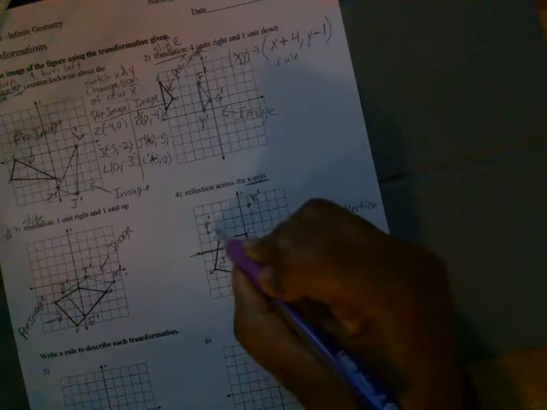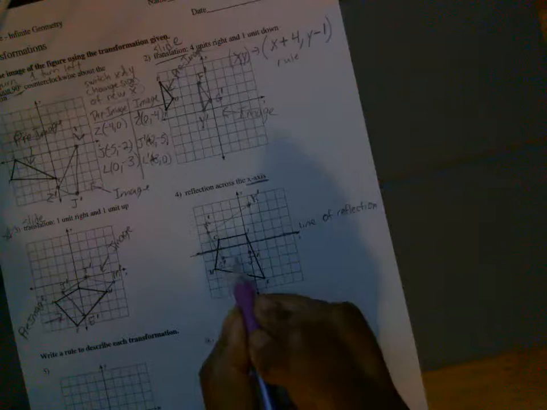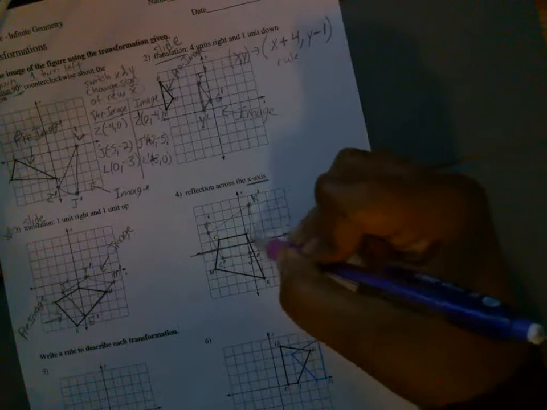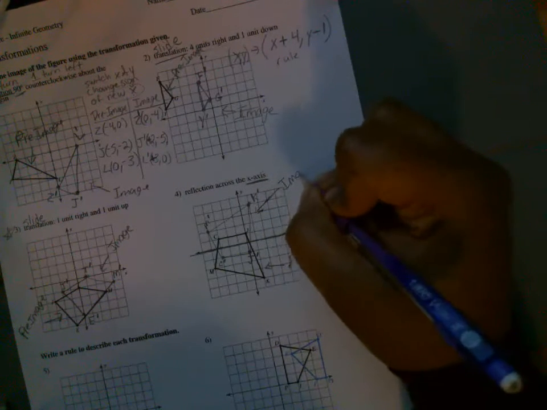Lastly, connect. And we're labeling. So here, where it started is the pre-image before the move. And where it ended, I keep poking holes in the paper, is the image after the move. Stop my video.